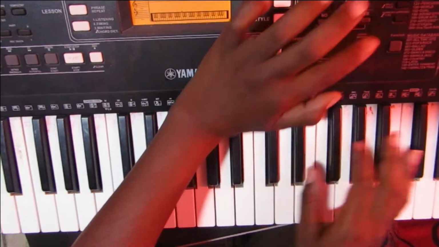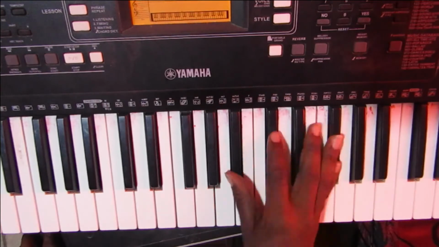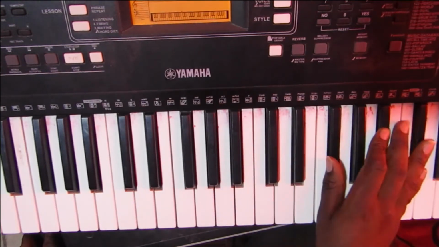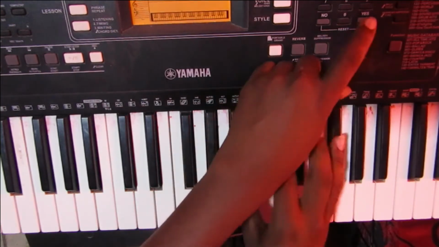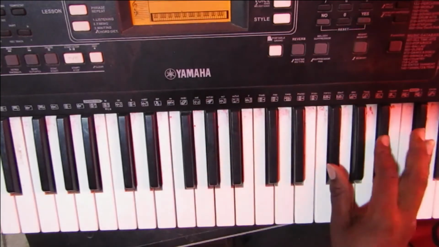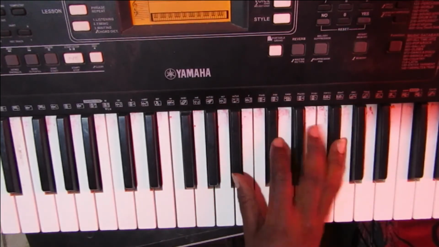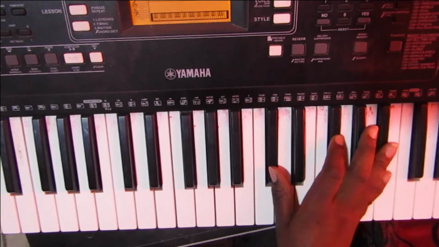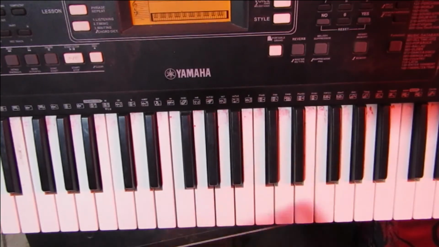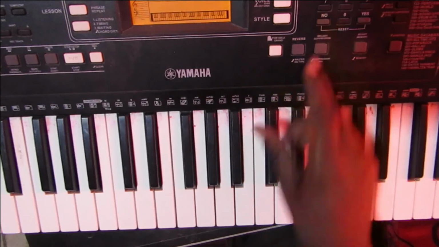Back to 0. Positive 3. And this applies to every note.